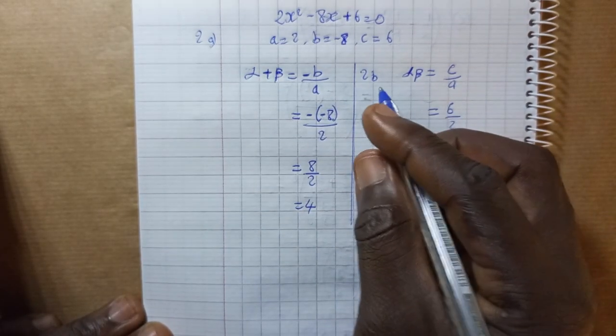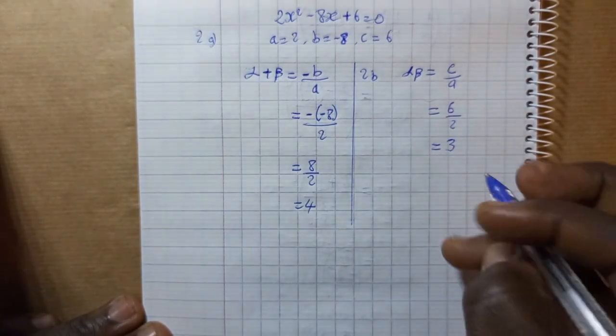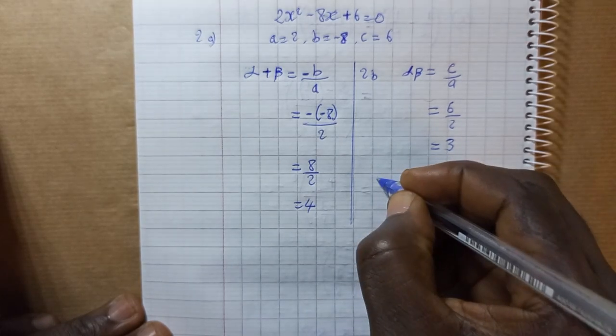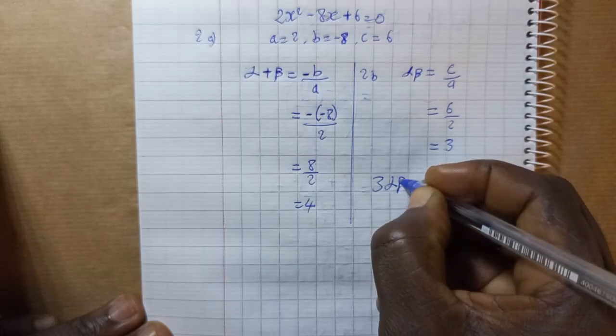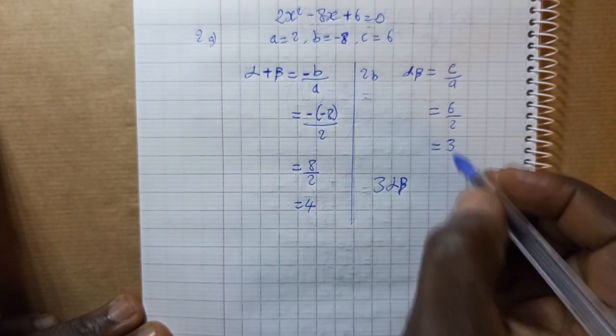Now for the number 2b, we are actually looking for 3 times the product of roots, which is 3αβ. Remember, the value of αβ is 3.